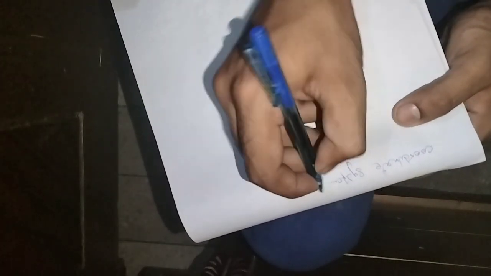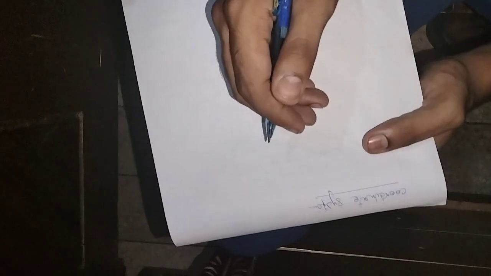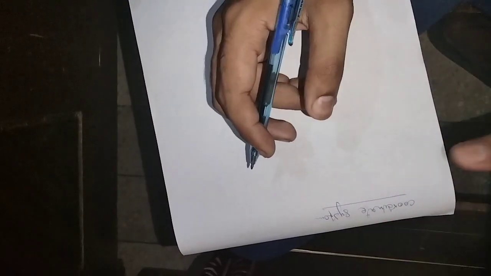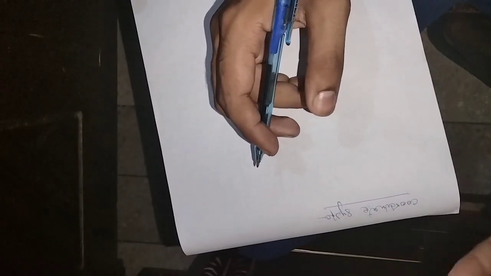So the coordinate system is also a crucial part to understand all the measurements, all the things, all the motions and all the rest as well. So what does it mean by a coordinate system? As the word refers, coordinate, that it coordinates something to something else.